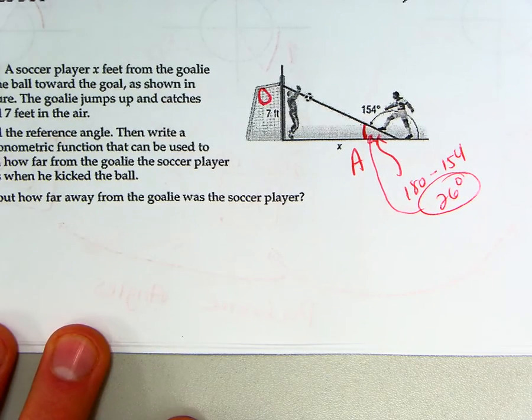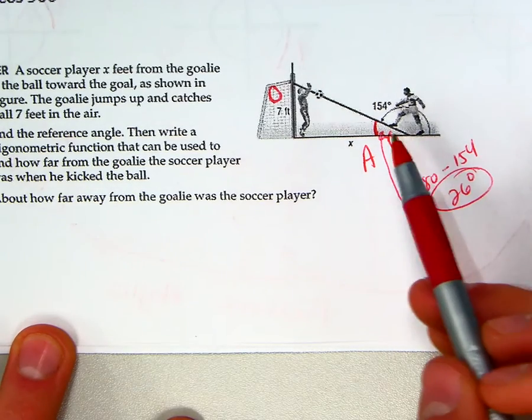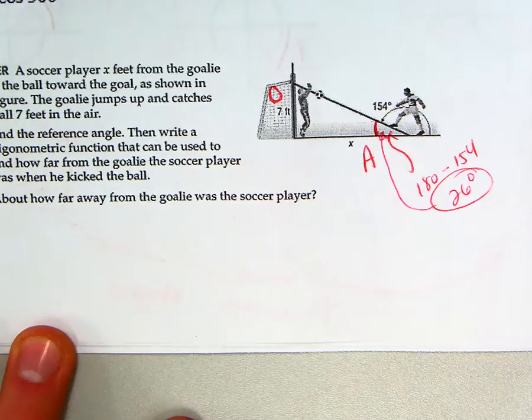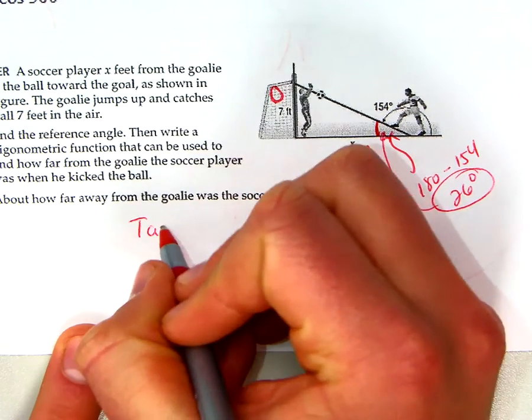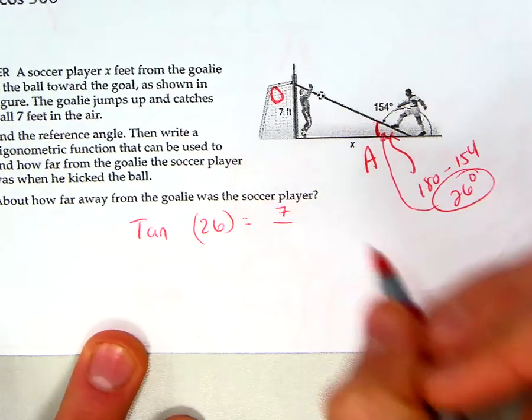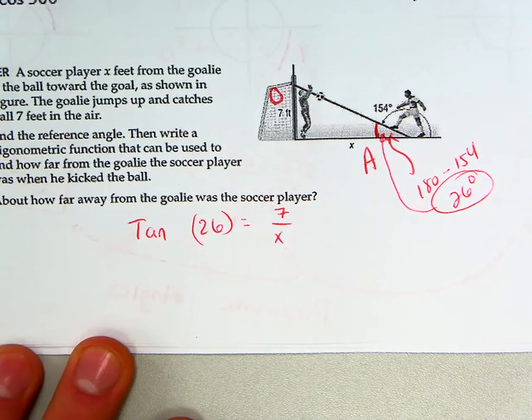And then now we're going to do tan 26. Why tan 26? We have the opposite. We're looking for the adjacent. So it's tan 26 equals opposite 7, adjacent is x. And now you are solving this.